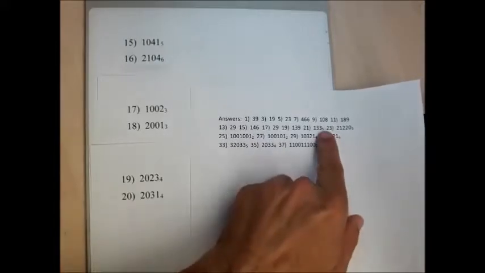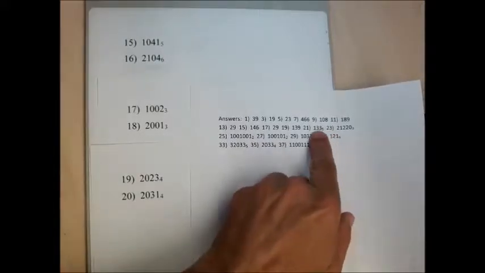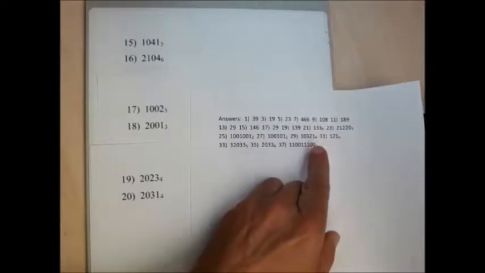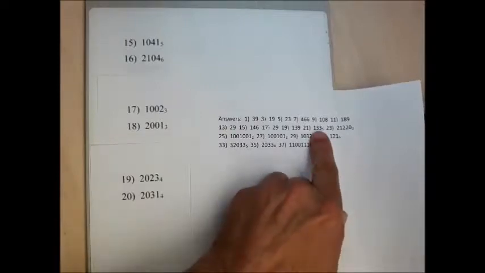Apparently, I don't know where problem 21 is because I must have deleted it. Oh, no. Oh, 21 actually has a base in it. Look at the answer to 21. It already has a base in it. So it's the answer to 21. I'm converting something in base 10 to base 5. It's 133 base 5. This is a little bit tricky.